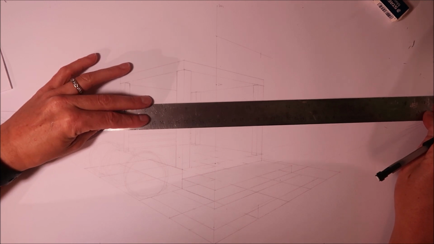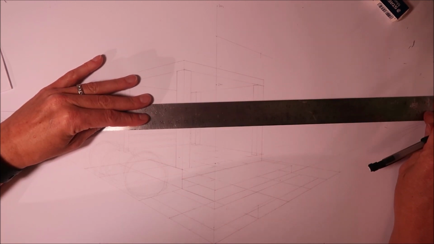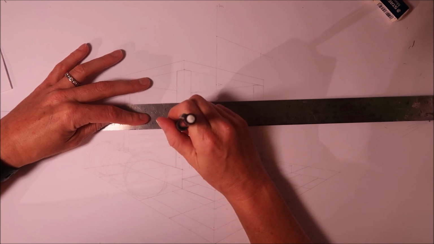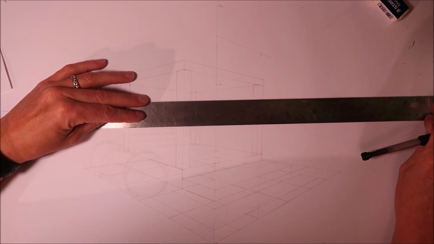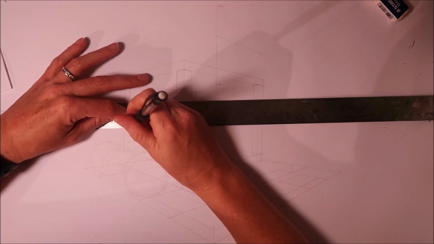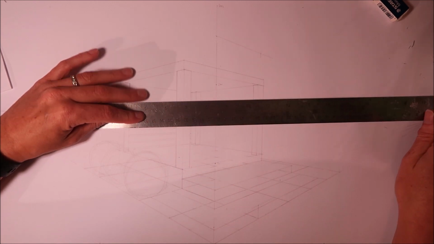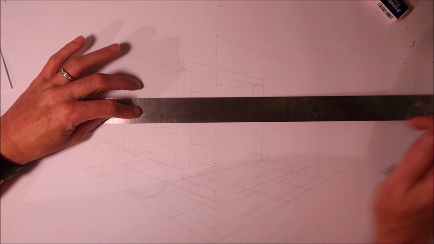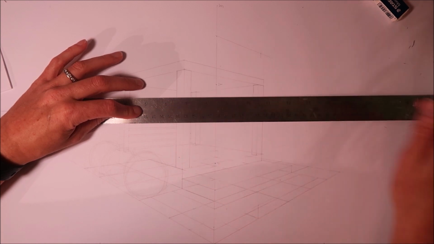Make sure that you have your finger on the vanishing point whenever you move the ruler, because it's quite easy to lose the vanishing point and then the gaps aren't nice anymore.